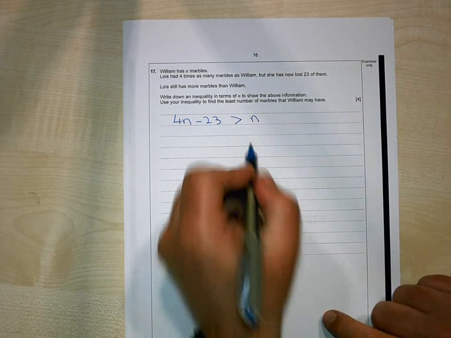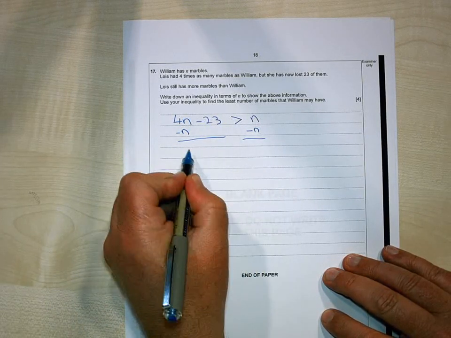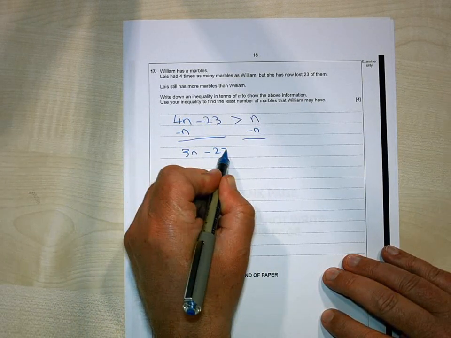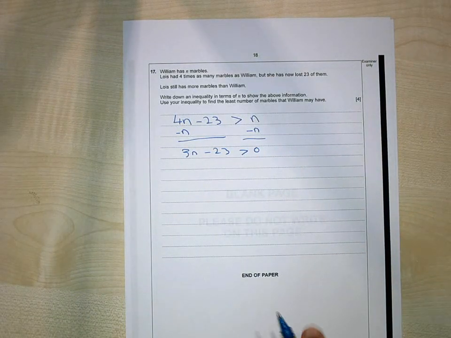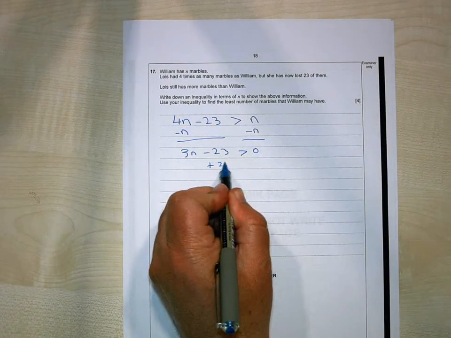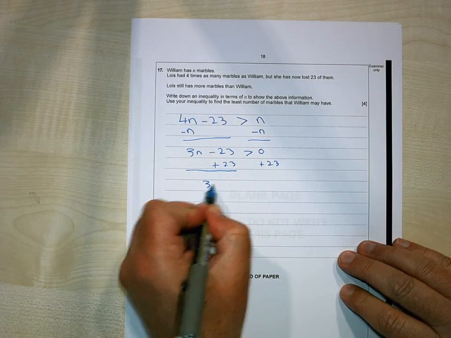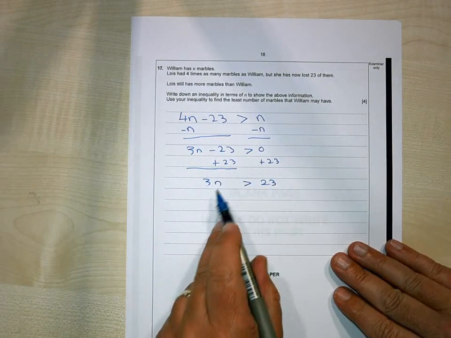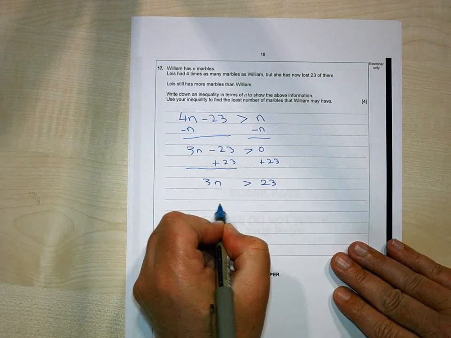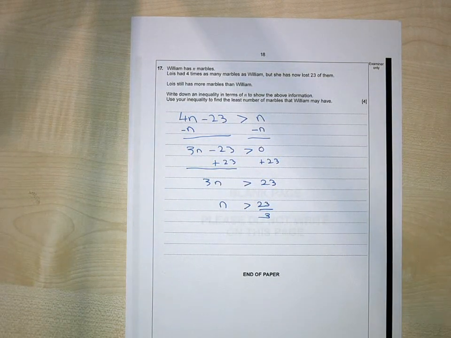So I want to take n off that side and n off that side, which will leave me 3n take 23 is greater than 0. Now I want to add 23 to both sides to give me 3n is greater than 23. Then to get the n on its own, I have to divide by 3. So I get n is a bigger number than 23 divided by 3.